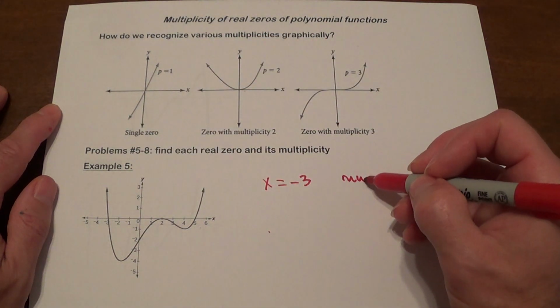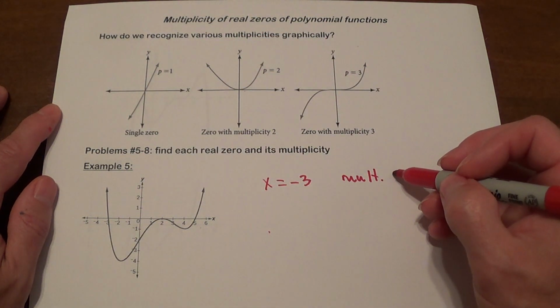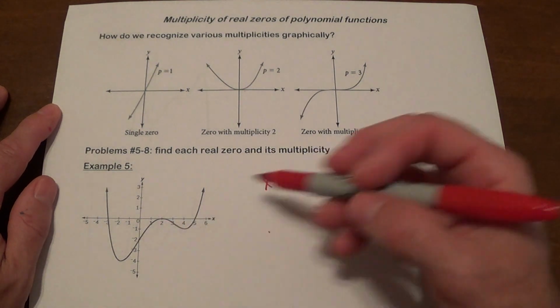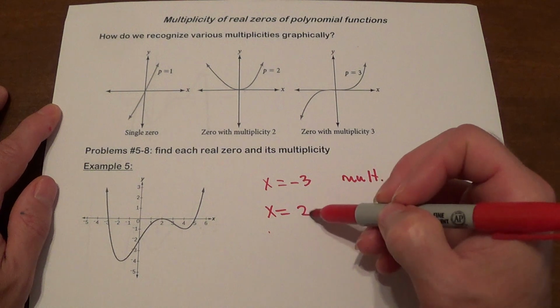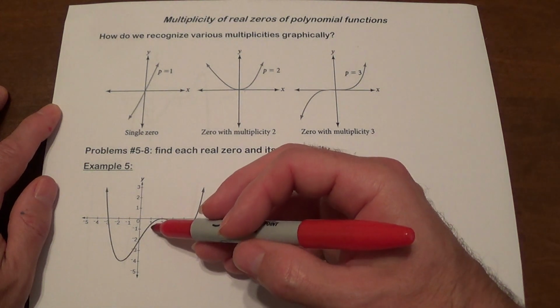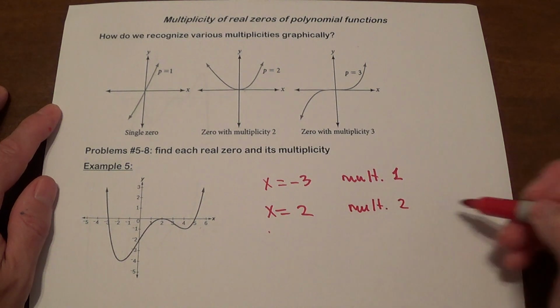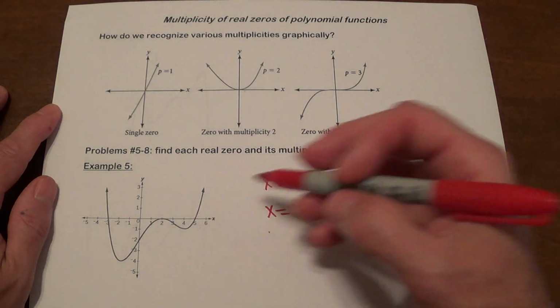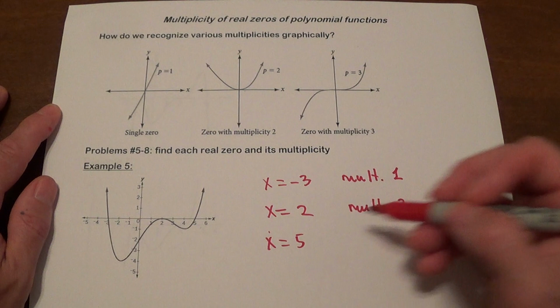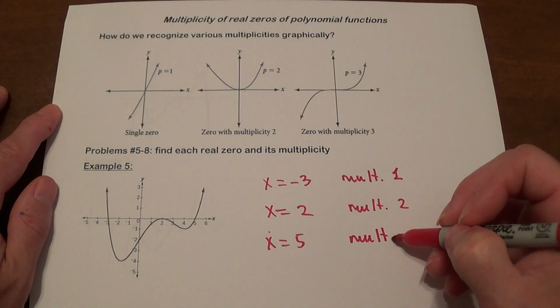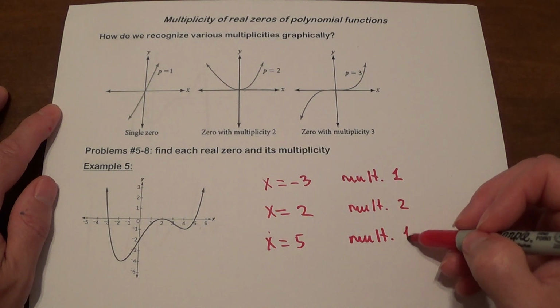So that means multiplicity here for sure is going to be 1. Our next point is 2. So at 2, it bounces off the x-axis. Multiplicity has to be at least 2. And we also have x equals 5. It does the same thing as it does at -3, which means the multiplicity here is going to be 1.